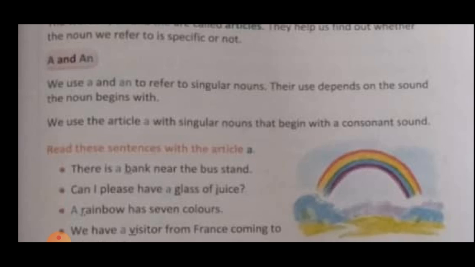Their use depends on the sound the noun begins with. Whether we use a or an depends on how the noun is pronounced, not how it is spelled.